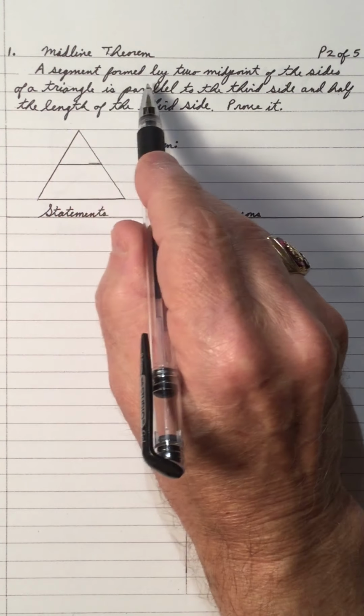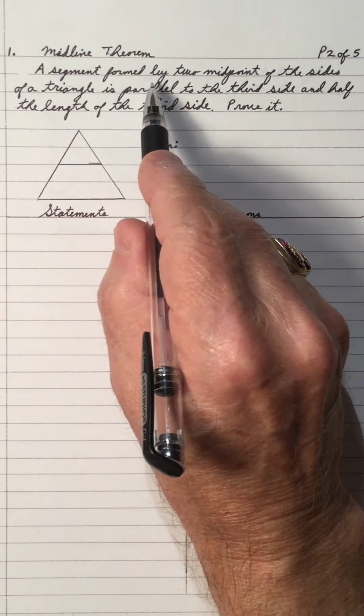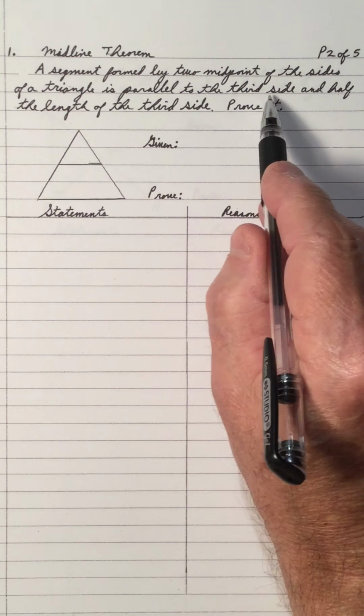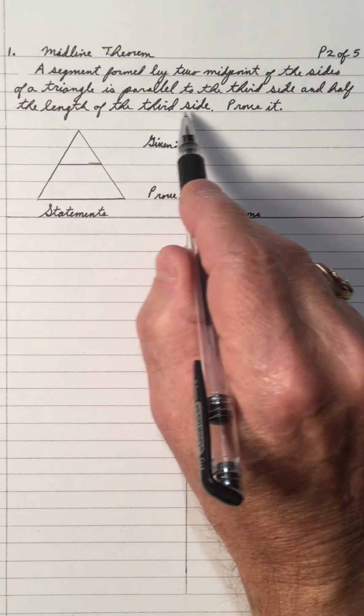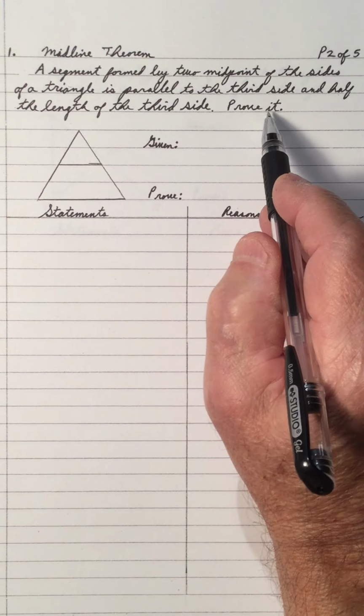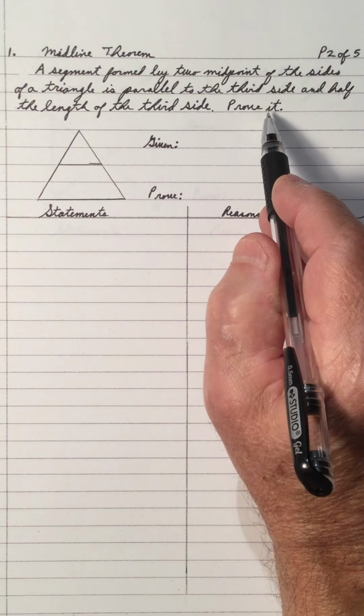A segment formed by two midpoints of the sides of a triangle is parallel to the third side and half the length of the third side. So we're going to prove this theorem called the midline theorem. And this theorem is probably awkward to prove, because if you had to do it on your own, you probably wouldn't come up with the way to prove it. But let's have a go at it.